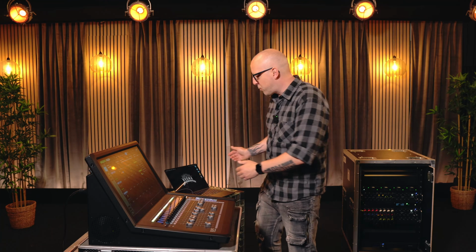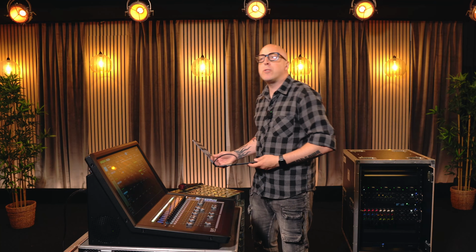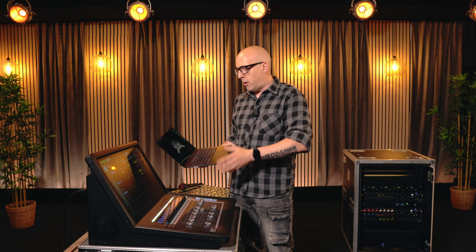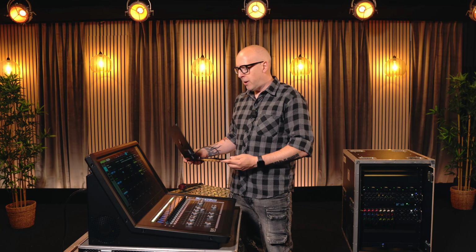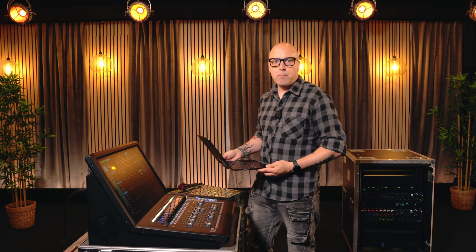All right, so let's start with the computer. I have had more success using PC than Macs. That said, all of my PCs are out on tour. I have a Mac Air M4. This will do the job just fine.